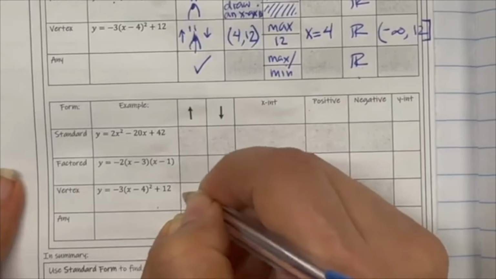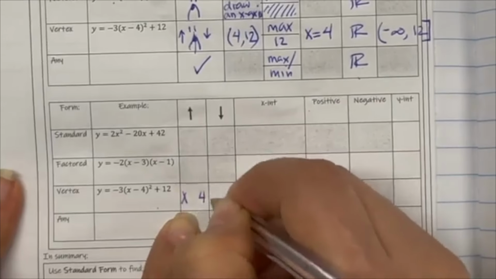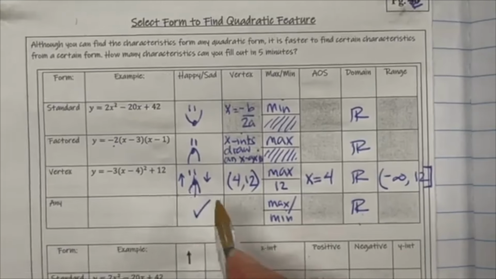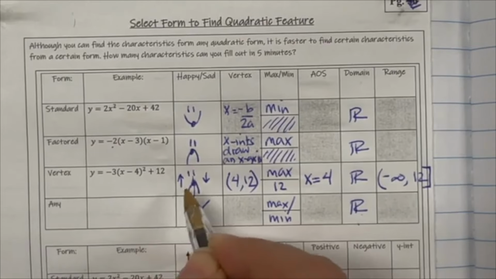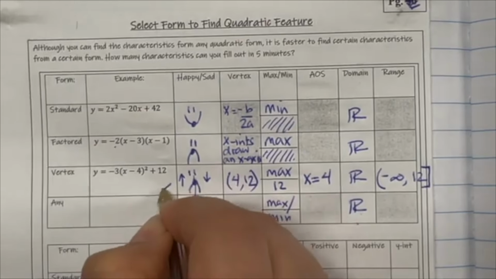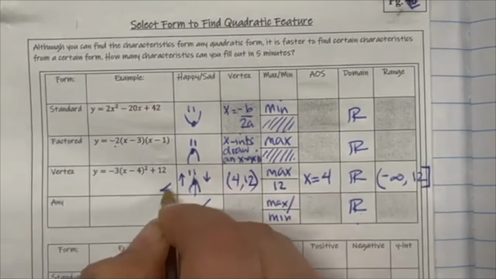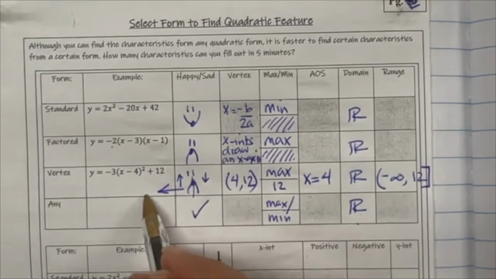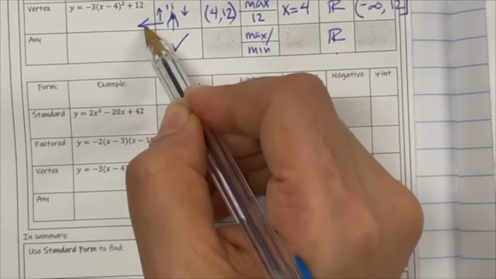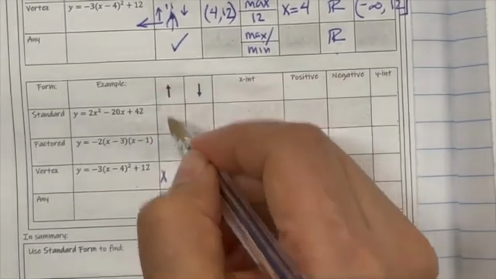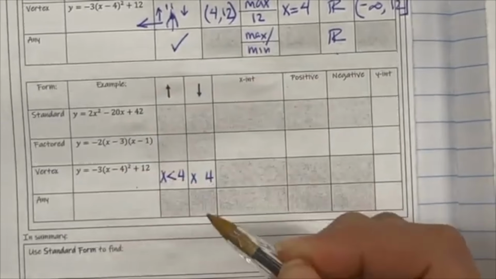So what you're going to write is x blank 4. X blank 4. And you just need to know whether it's to the left or to the right. So this side is to the left, right? And how do I say left? Less than. And how do I know that? Because this is an arrow pointing to the left. So it is increasing. So I'm looking at increasing to the left.